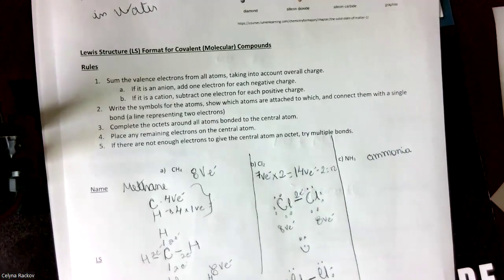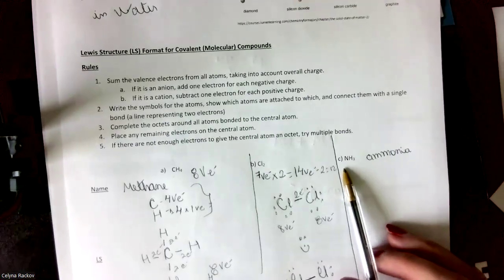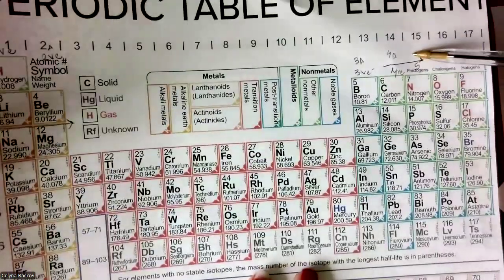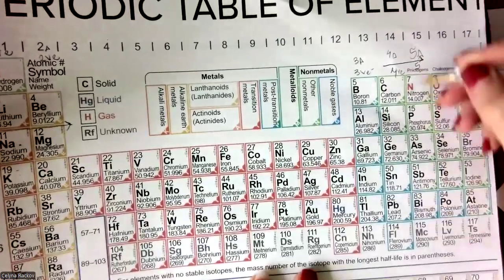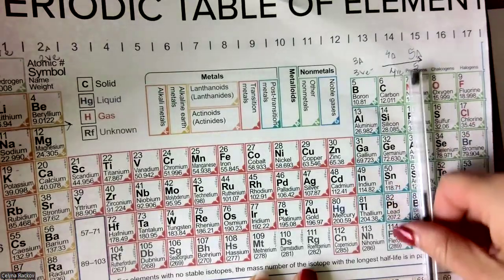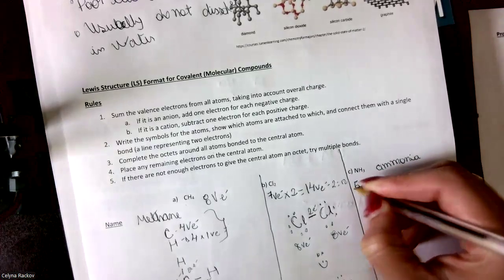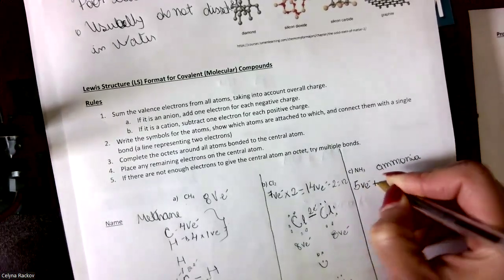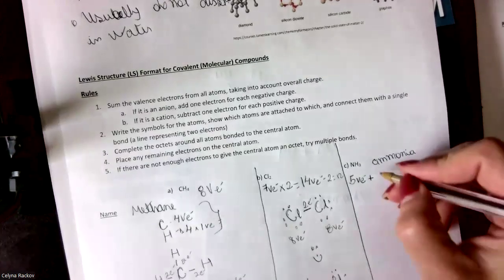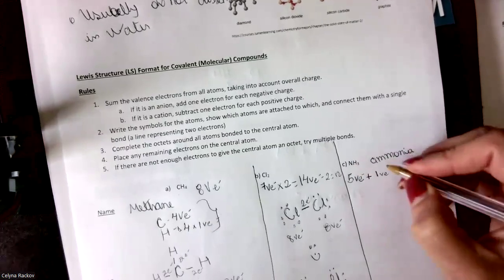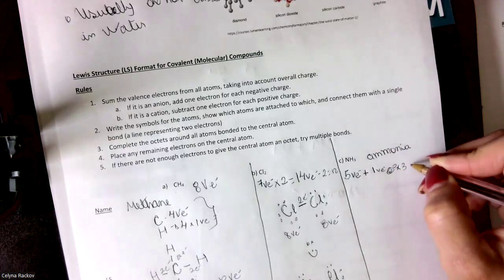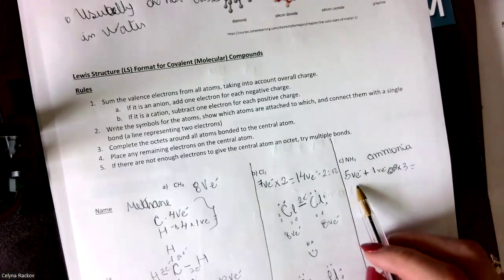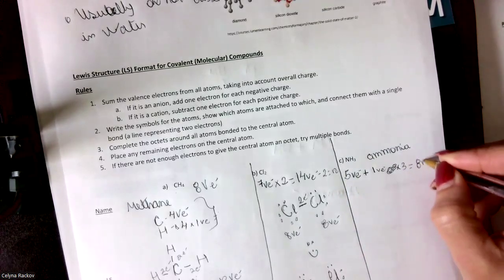Ammonia, NH3: how many valence electrons do you have in ammonia? Nitrogen is in group 5A, so it has 5 valence electrons. Plus each hydrogen has 1 electron. How many hydrogens do I have here? 3, so times 3. That means NH3 has a total of 8 valence electrons.